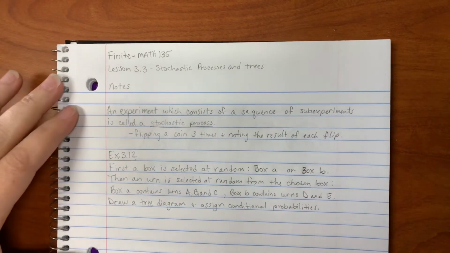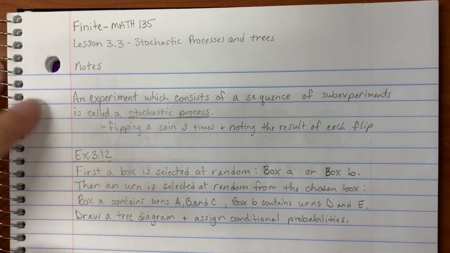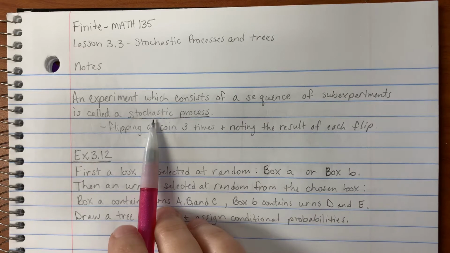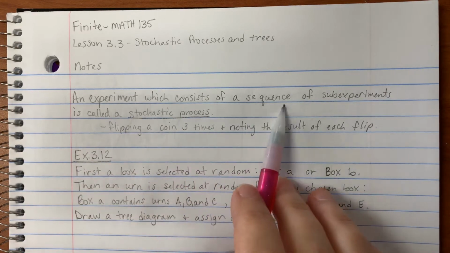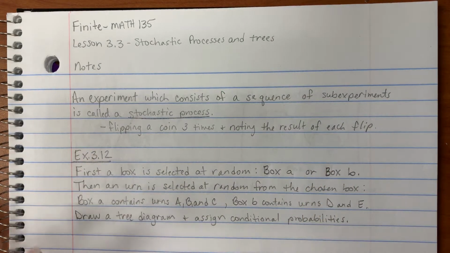So in lesson 3.3, they're talking about something called stochastic processes and trees. Stochastic, we've already talked about actually. They're just giving a name to it now. What we talked about was it's an experiment that consists of a sequence of sub-experiments. So all of these other small things are happening and it makes up this one big experiment.